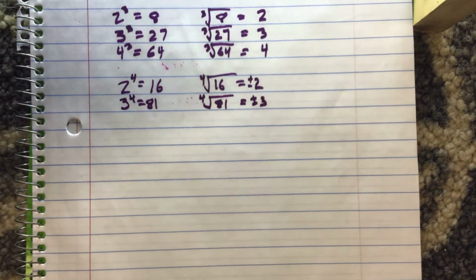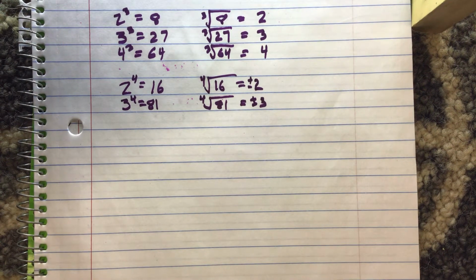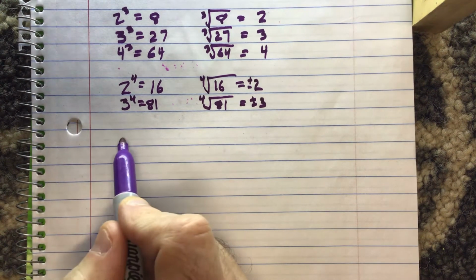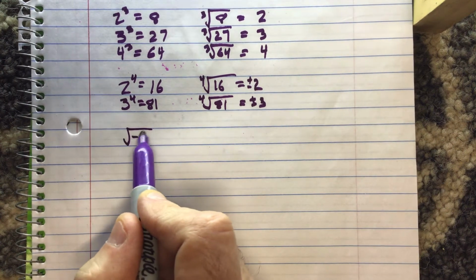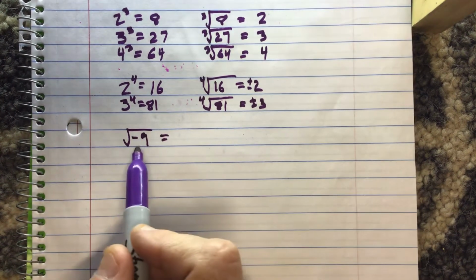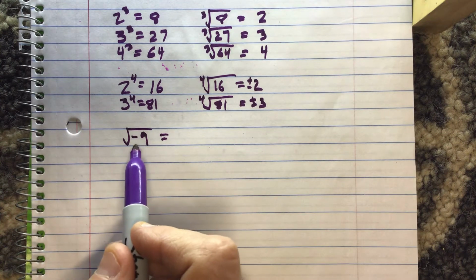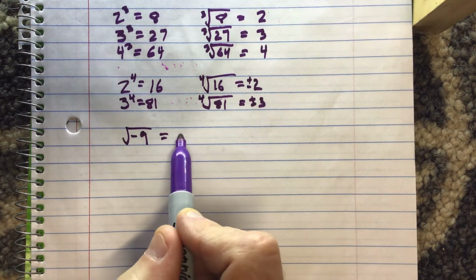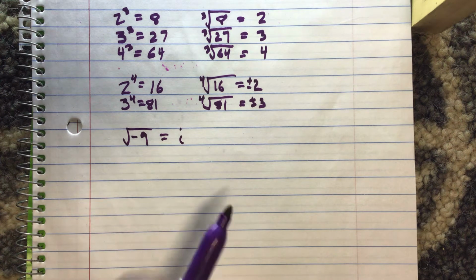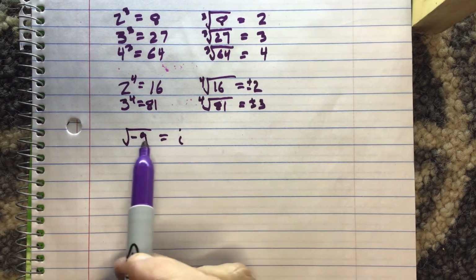Okay. Some other things that are worth mentioning. You can't take the square root of a negative, for example, because there's no number times itself that will equal a negative. So we have a name for this. We call it imaginary, but we'll come back to that later on. I stands for imaginary.